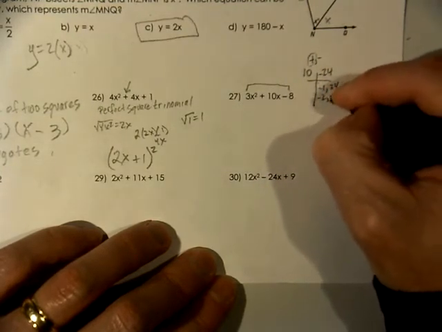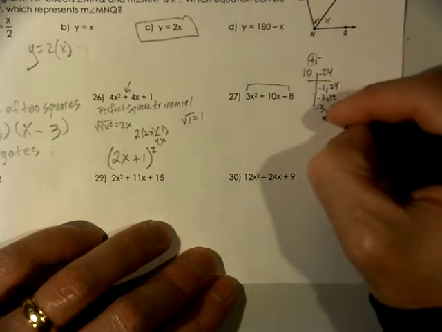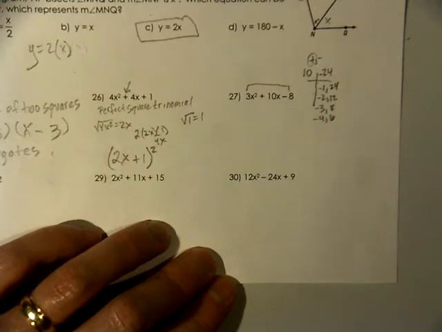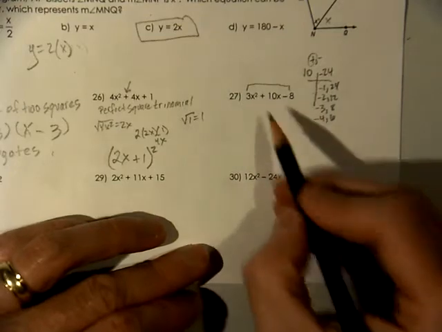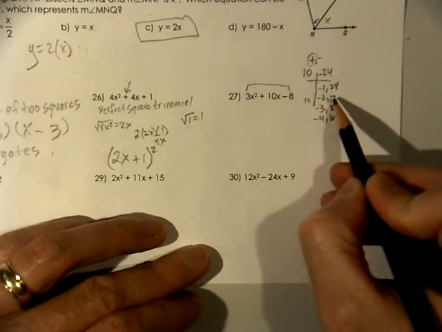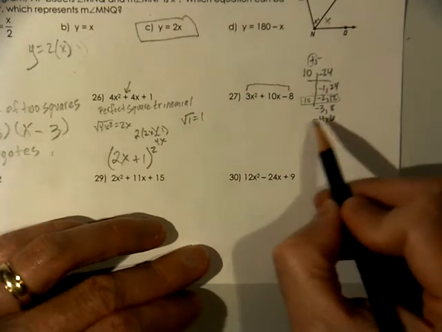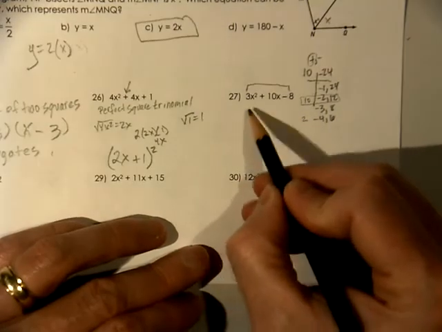Negative 2 and 12, that multiplies. Negative 3 and 8, negative 4 and 6. So there's several different ways to multiply to be negative 24. The one that gives us a positive 10 is this case. The 4 and the 6 only gives us a positive 2. So we don't want that one.